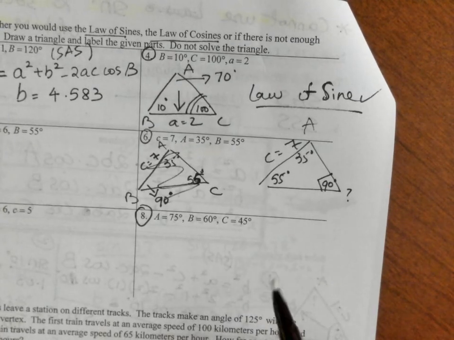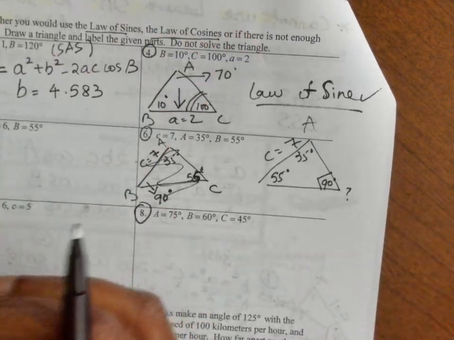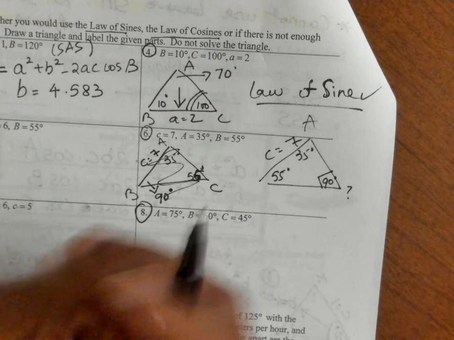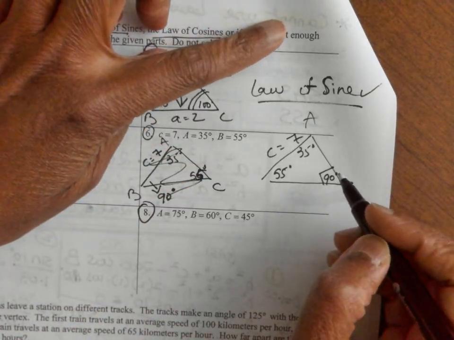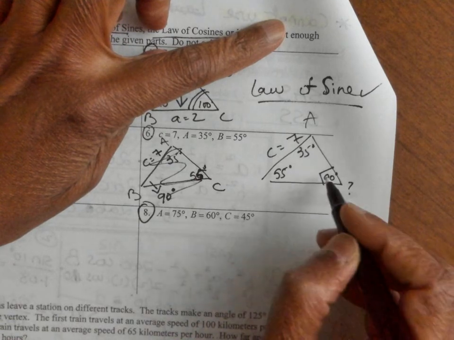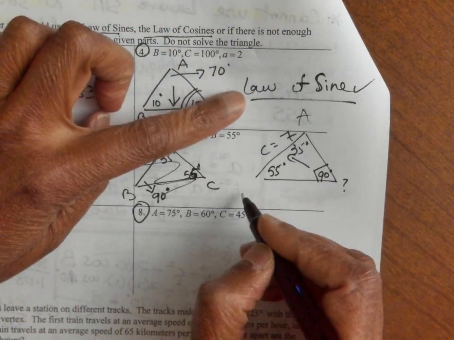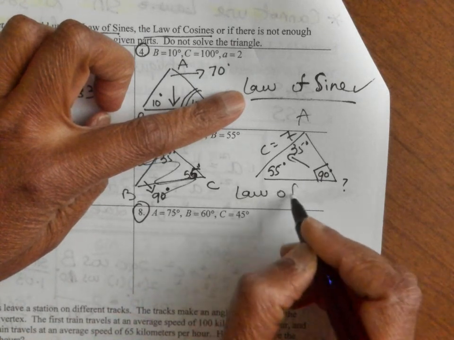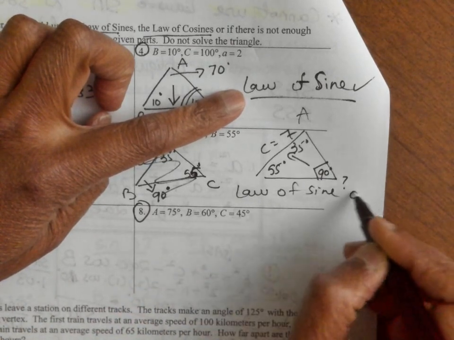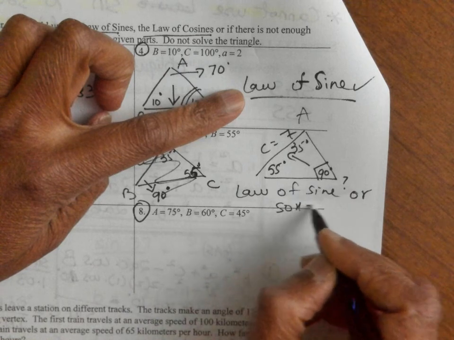Alright, so since this is a right triangle, I can also use SOHCAHTOA, right? Can I do that to find my missing sides? I have an angle and a side. Okay guys, I know I interrupted the class, can we all get back? So I can use the law of sine, or I can use SOHCAHTOA.